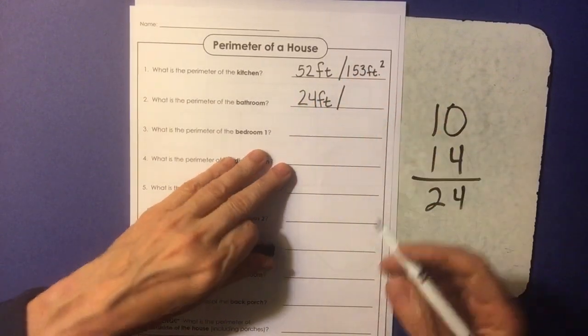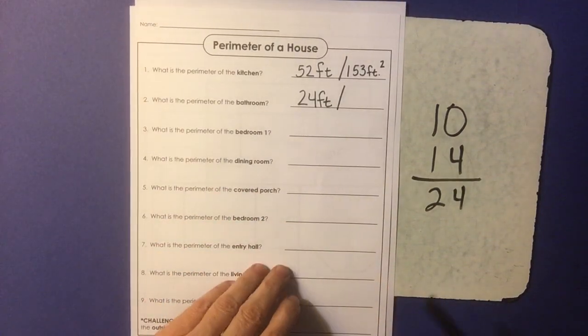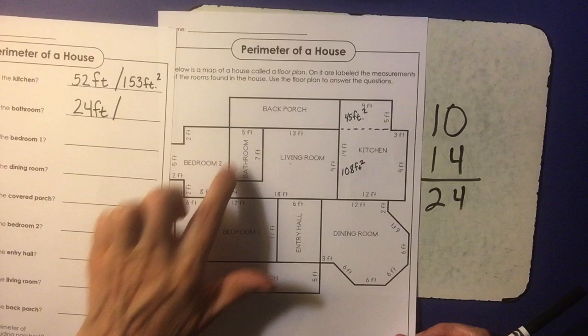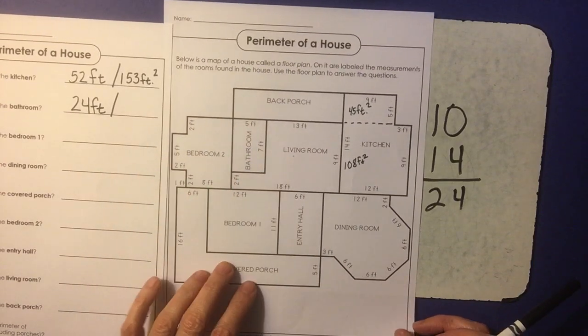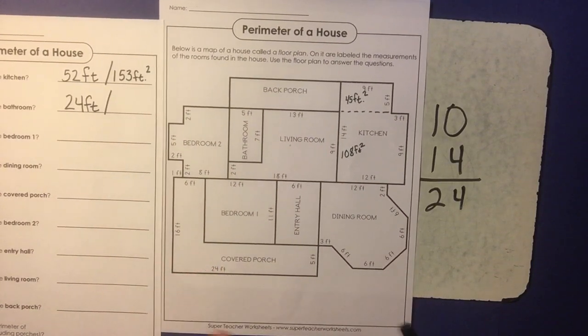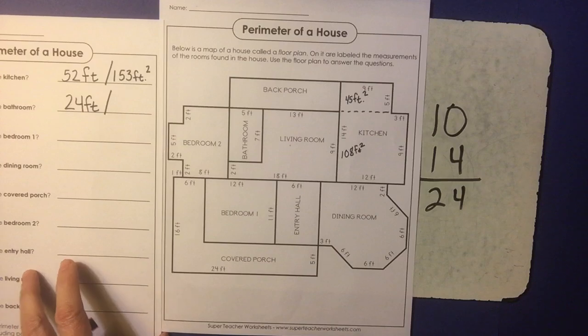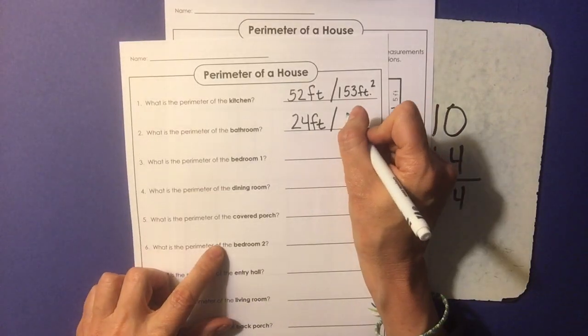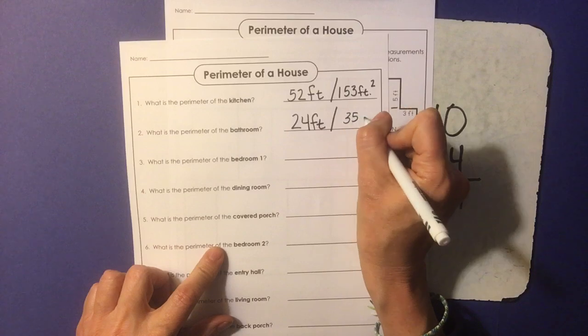And then this area is, I think, pretty quick to calculate, isn't it? It's just 5 times 7, length times width. So what is 5 times 7? You are correct. It's 35 square feet. So here we would write 35 square feet.